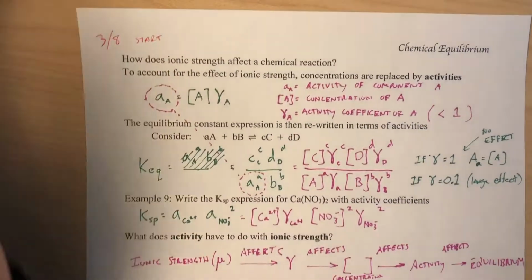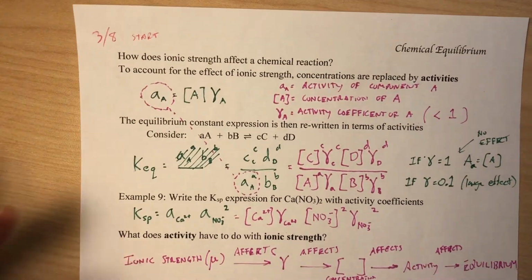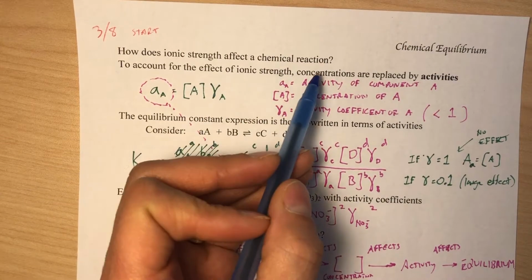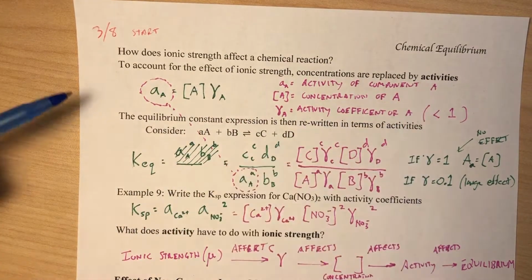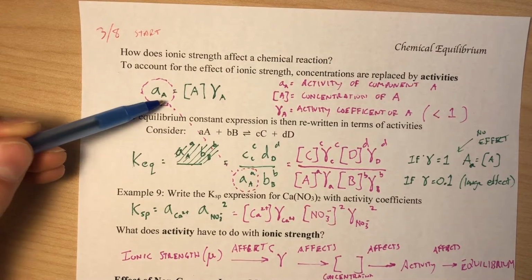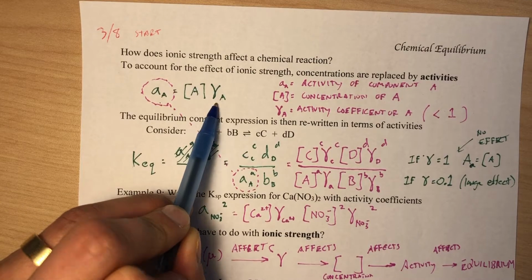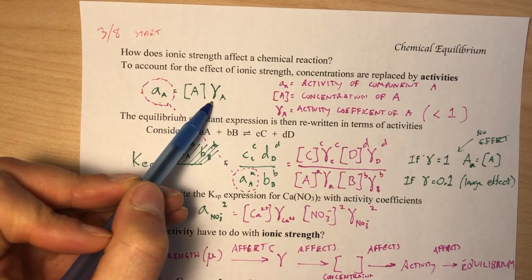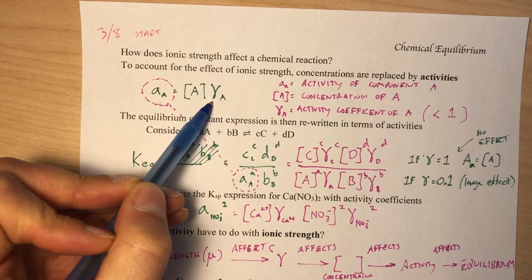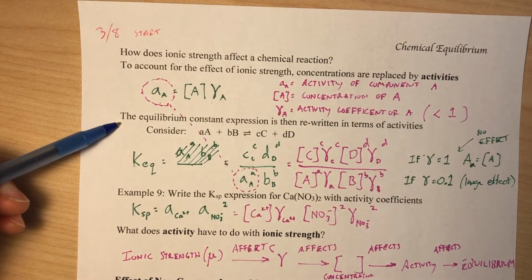Moving on into starting our work for today, we're looking at the ionic strength affecting a chemical reaction. To account for the ionic strength, all concentrations are replaced by activities using this equation, where the activity of component A is equal to the concentration of A times the activity coefficient of A. This is the symbol gamma, which is our activity coefficient. The equilibrium constant expression can then be rewritten in terms of activities.